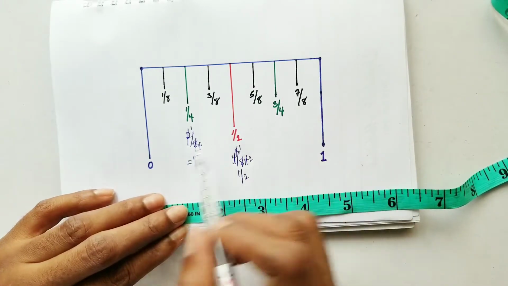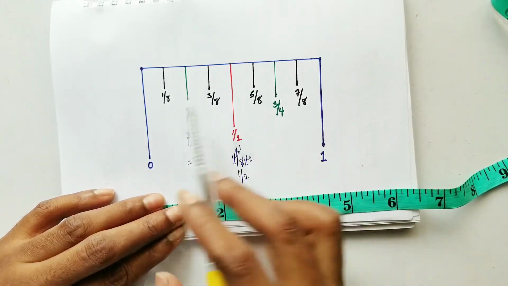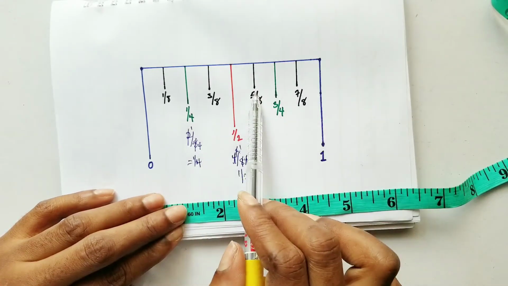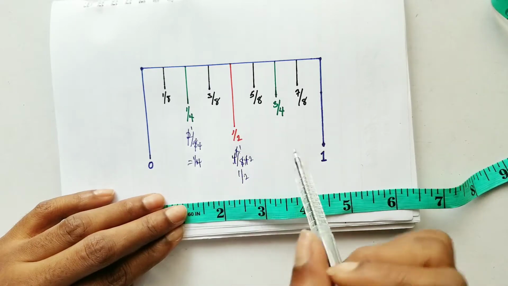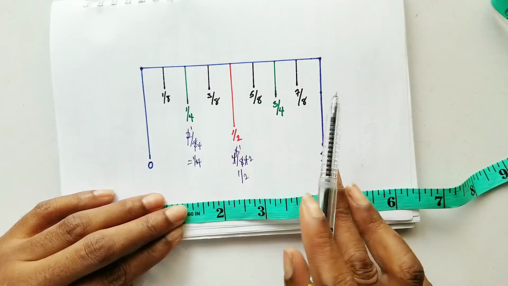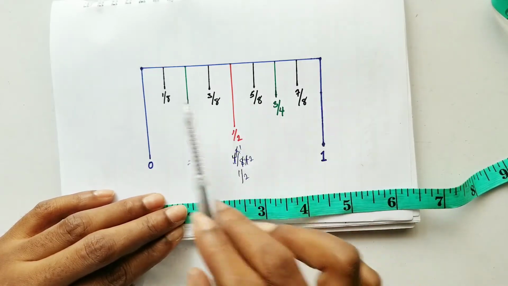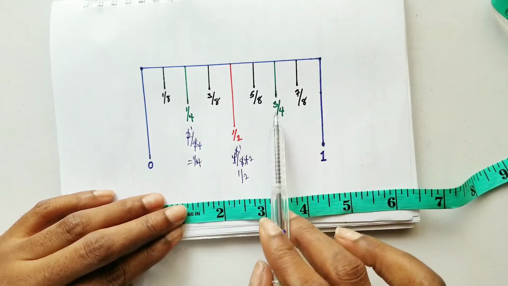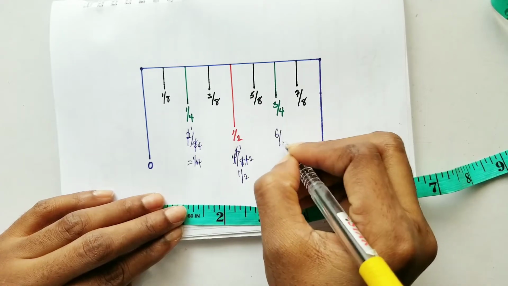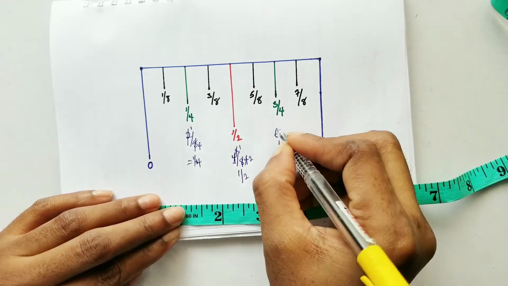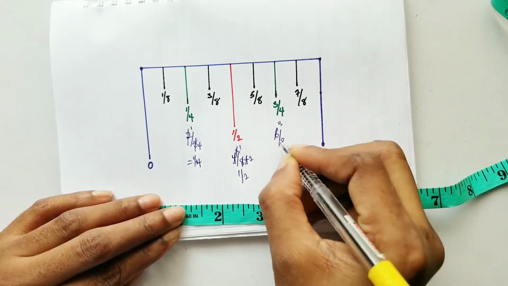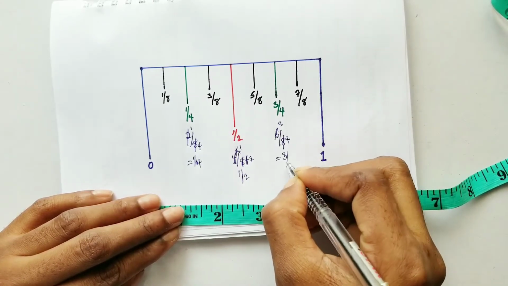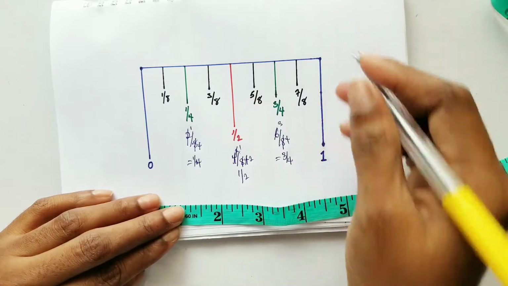Now, the next one is 5/8. If you count, this is 1, 2, 3, 4, 5. So this is 5 over 8, an odd number, we can't cancel. The next one is 6. 1, 2, 3, 4, 5, 6. It's 6 over 8. If you cancel by 2, 2 in 6 we have 3, 2 in 8 we have 4, and that is how you have your 3 over 4. I hope you are understanding.